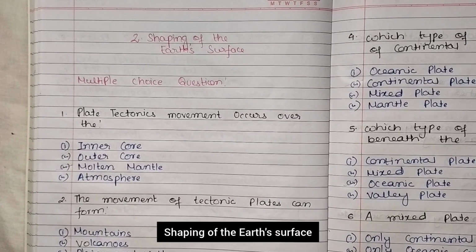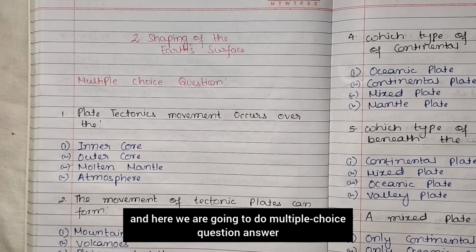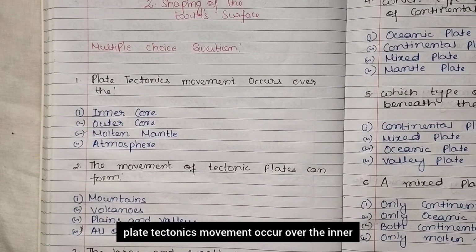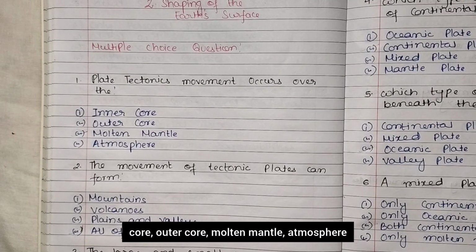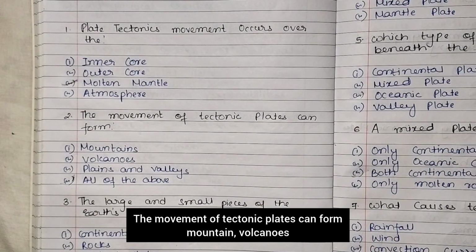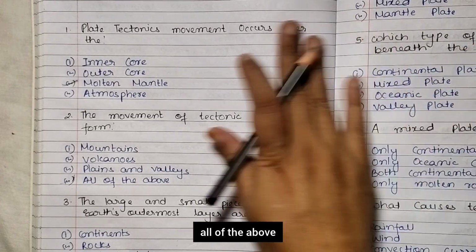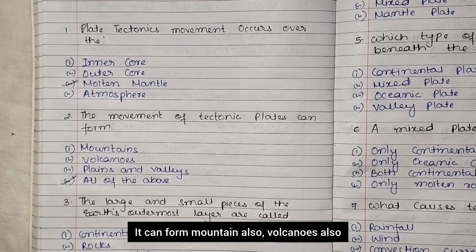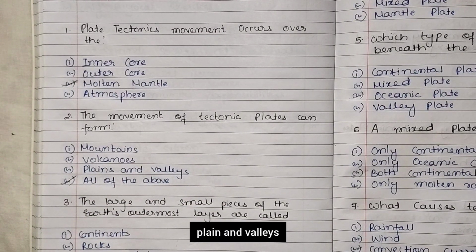Shaping of the Earth's surface, and here we are going to do multiple choice question answer. So the first question is, plate tectonics movement occur over the inner core, outer core, molten mantle, atmosphere. So it is molten mantle. The movement of tectonic plates can form mountain, volcanoes, plain and valleys, all of the above. So all of the above. It can form mountain also, volcanoes also, plain and valleys.